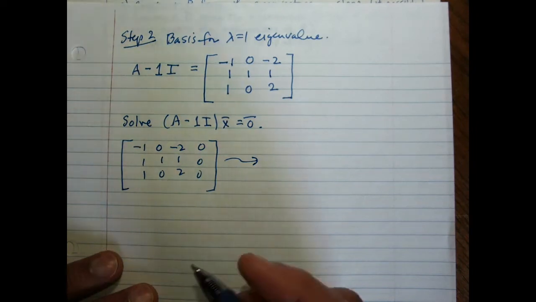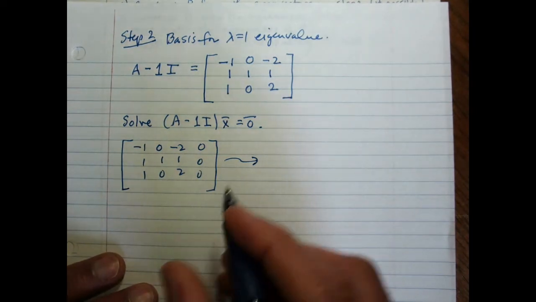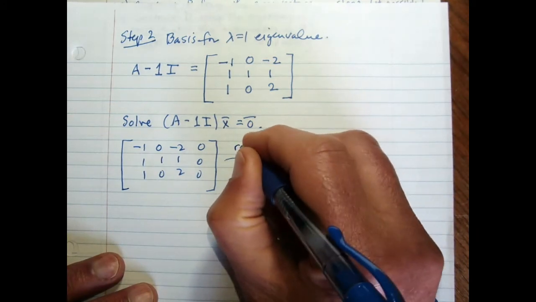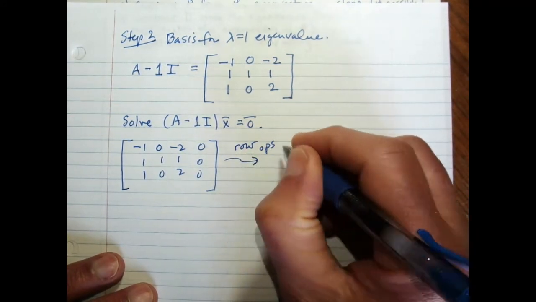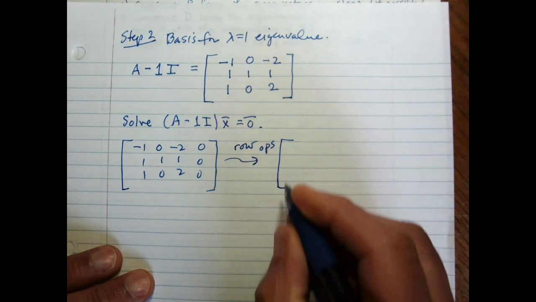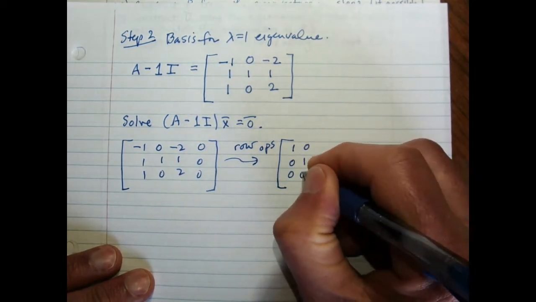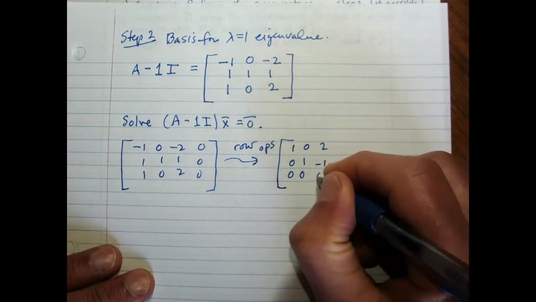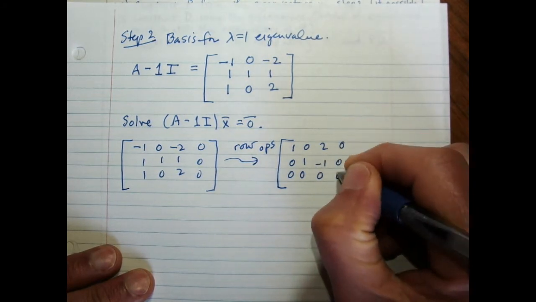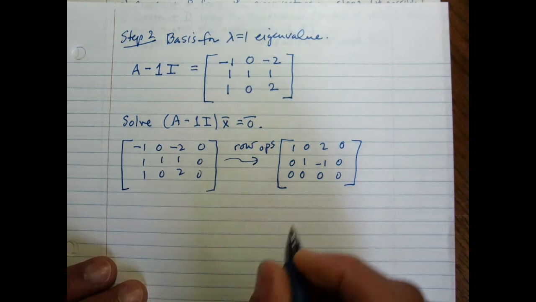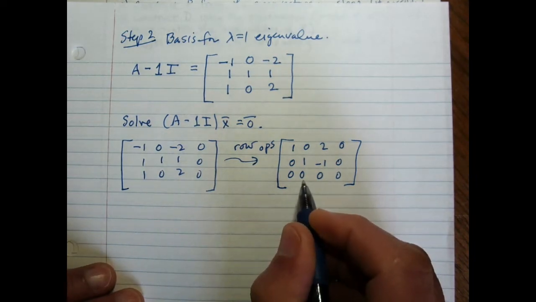Here, if I row reduce, here's what I get: 1, 0, 2, 0, 1, negative 1, 0, 0, 0. So that's in reduced form.